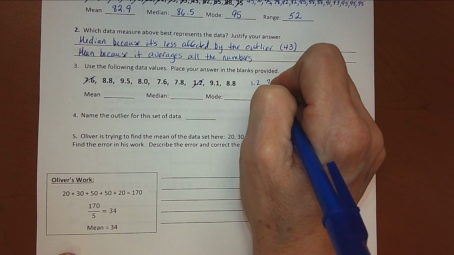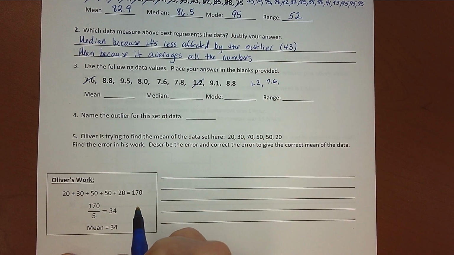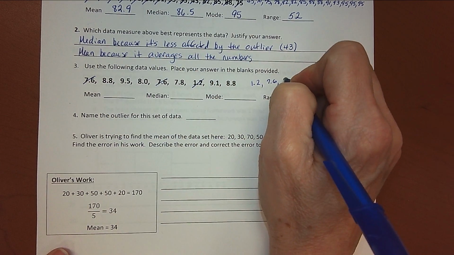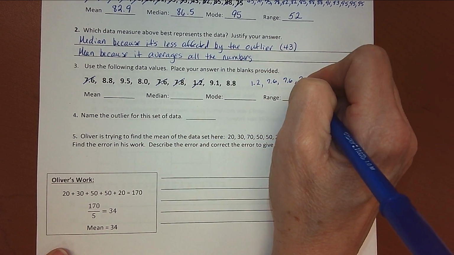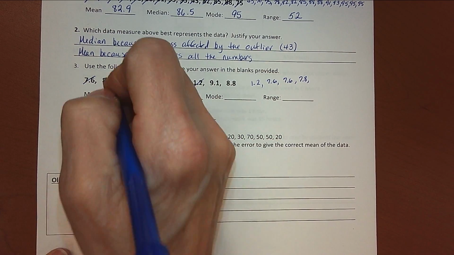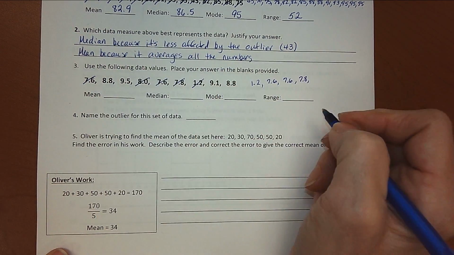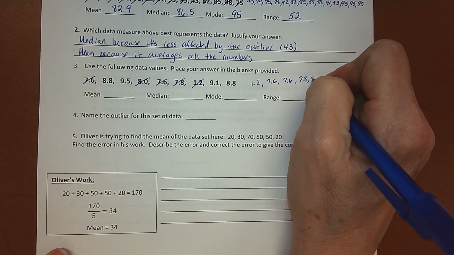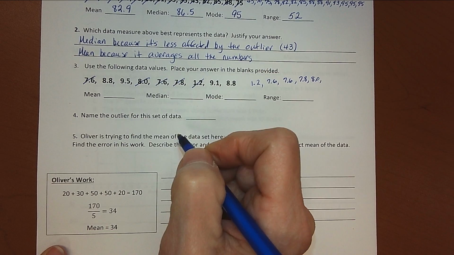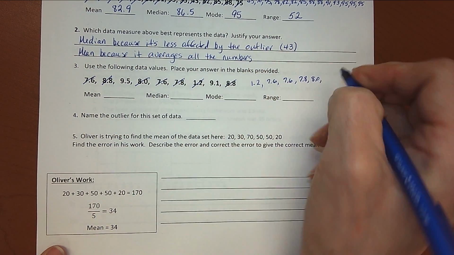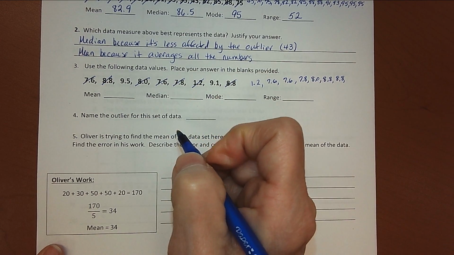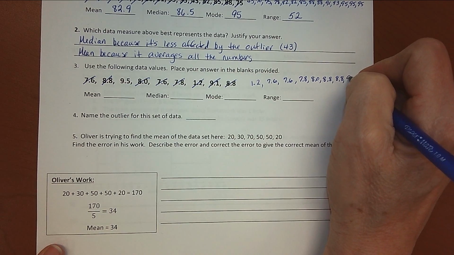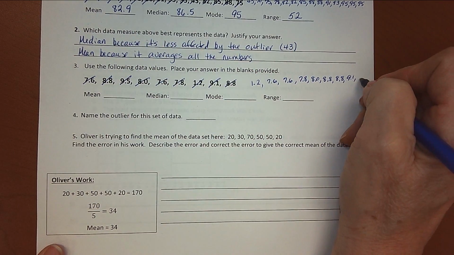And of course, as I've told you before, just pretend like this is money and it'll make it a little less painful that they're decimals. Got 2 7 6/10 there. We've got 7 8/10. We've got an 8.0. We've got 8.8s here, 8 8/10. We've got 2 of those. And we've got a 9 1/10. And then we've got a 9 5/10.